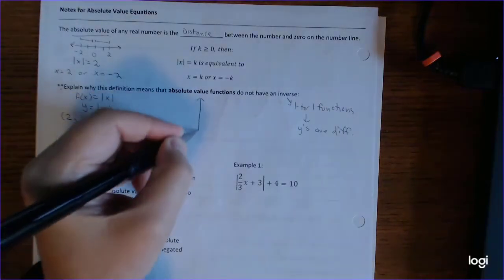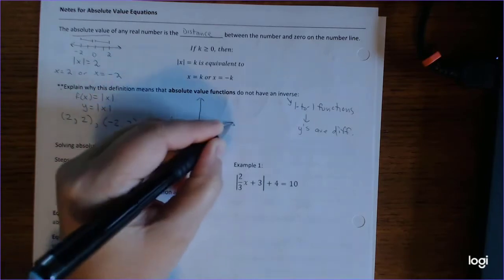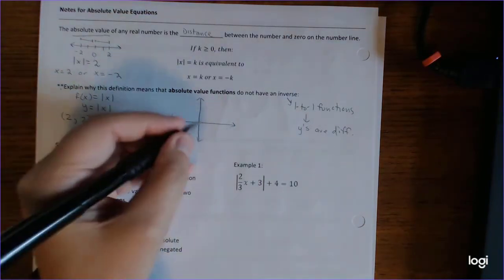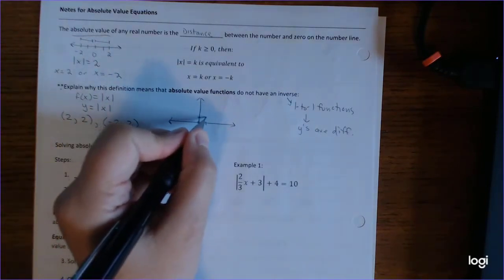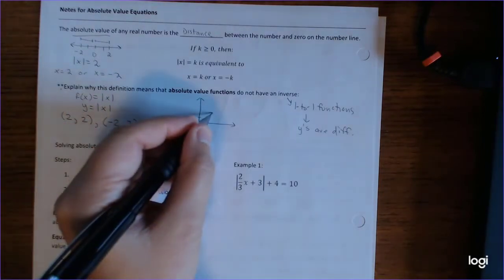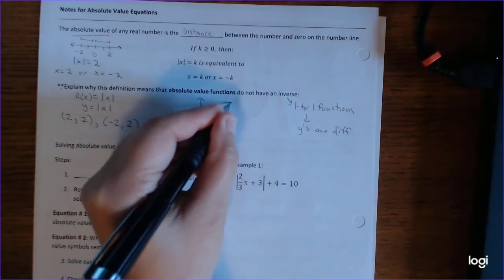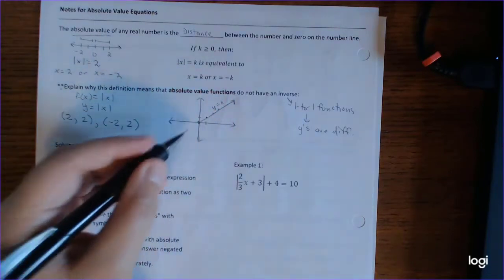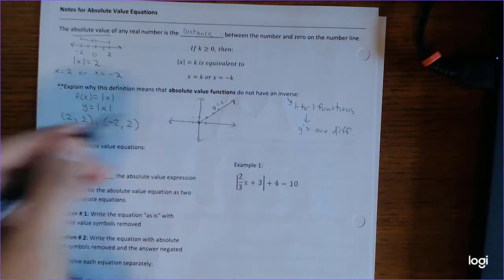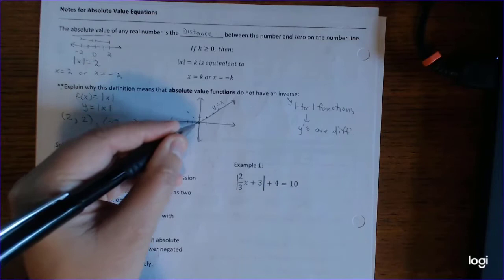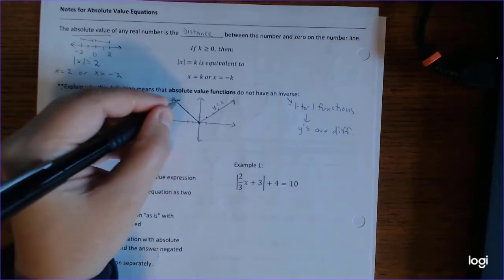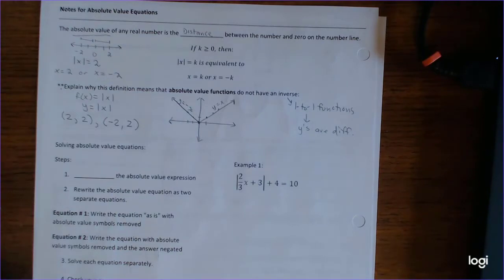And also, if you remember what absolute value functions look like, they look like v's. y equals absolute value of x would be when x is 0, y is 0. When x is 1, y is 1. When x is 2, y is 2. And it's going to be this line y equals x. But when x is -1, y is turning positive. y is 1. When x is -2, the absolute value of -2 is +2. So you end up with this line here, y equals -x. So this fails the horizontal line test. So absolute value functions do not have inverses.